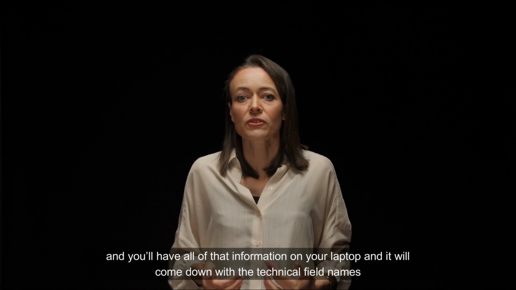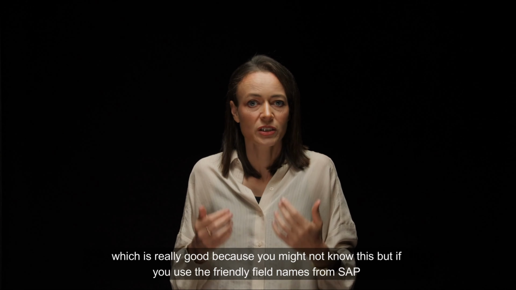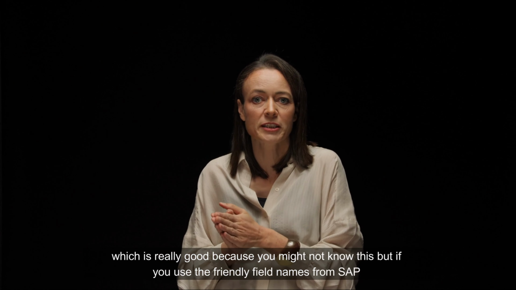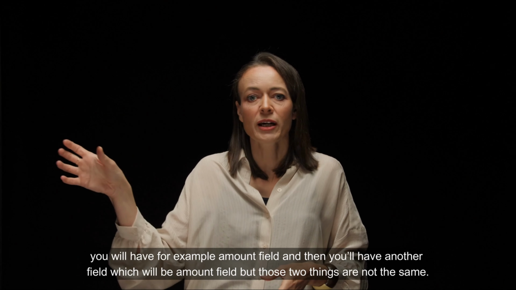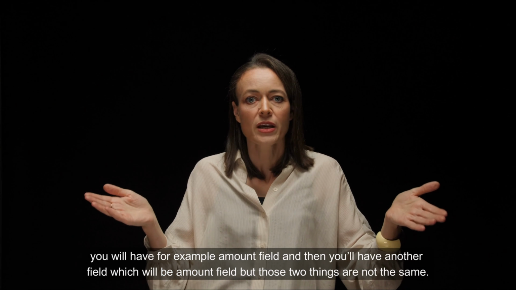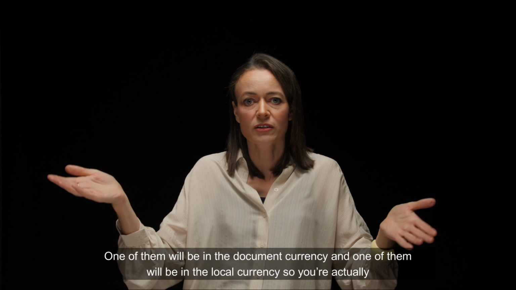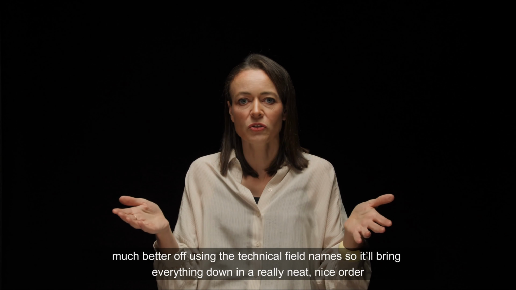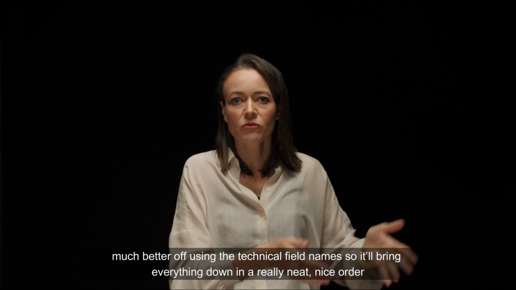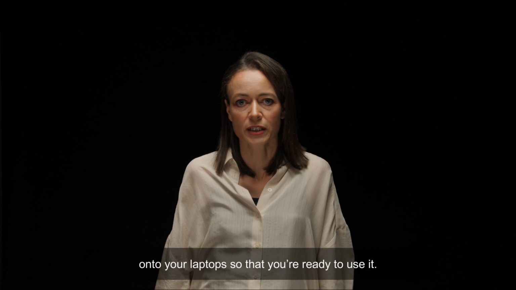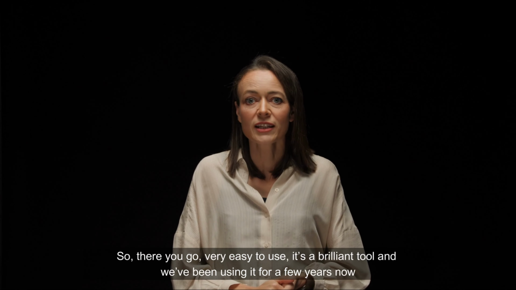And it will come down with the technical field names, which is really good because you might not know this, but if you use the friendly field names from SAP, you will have, for example, amount field, and then you have another field, which will be amount field. But those two things are not the same. One of them will be in the document currency, and one of them be in the local currency. So you're actually much better off using the technical field names. So it will bring everything down in really neat, nice order onto your laptop so that you're ready to use it. So there you go, very easy to use.